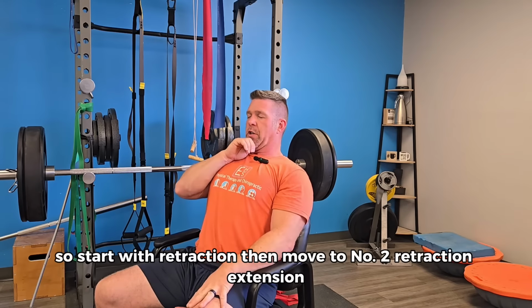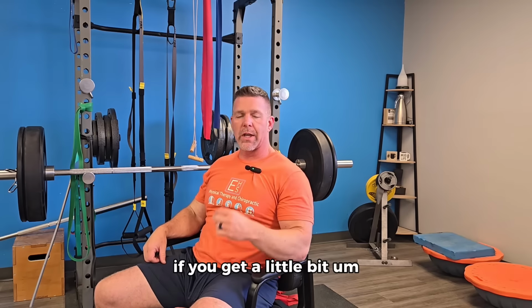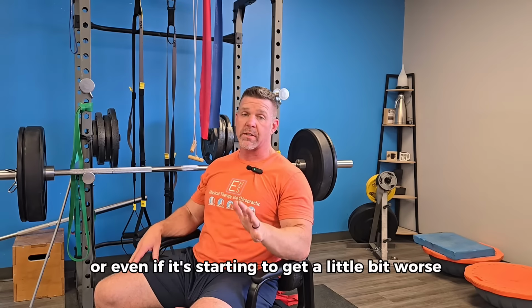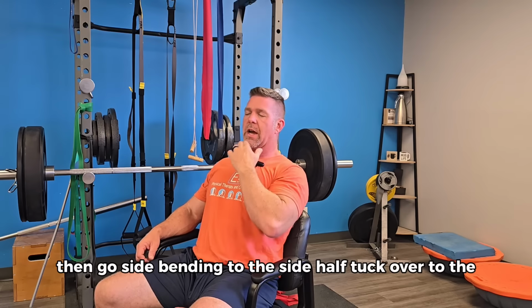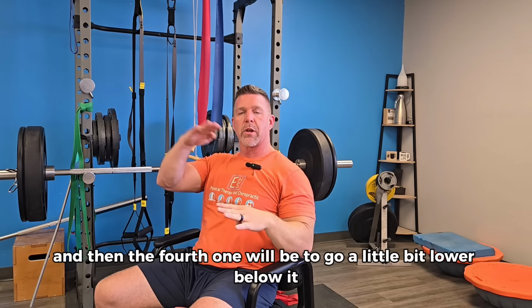So start with retraction, then move to number 2, retraction extension. If you get a little bit stuck or plateaued, it's not quite working, or even if it's starting to get a little bit worse, then go more side. So then go side bending to the side, half tuck over to the side of pain. And then the fourth one will be to go a little bit lower below it.